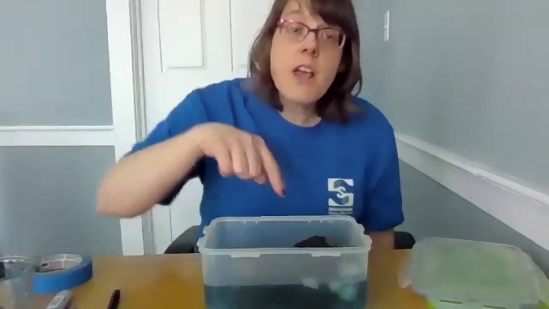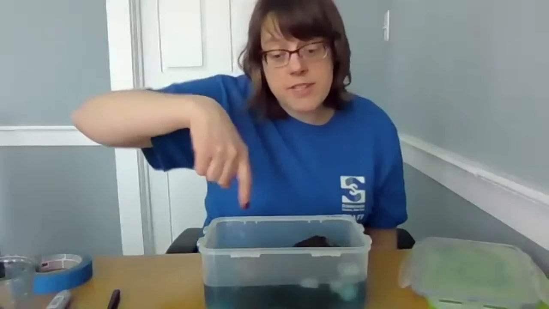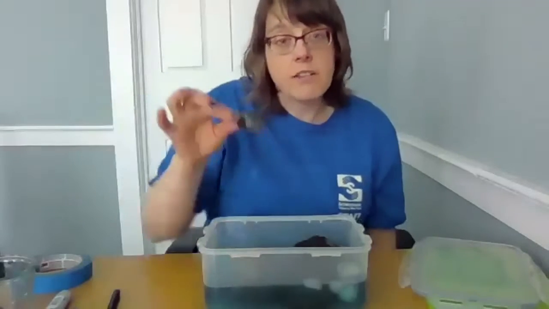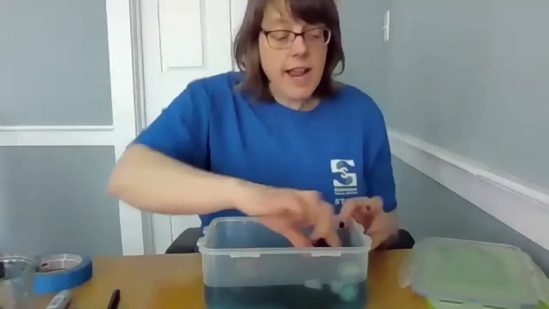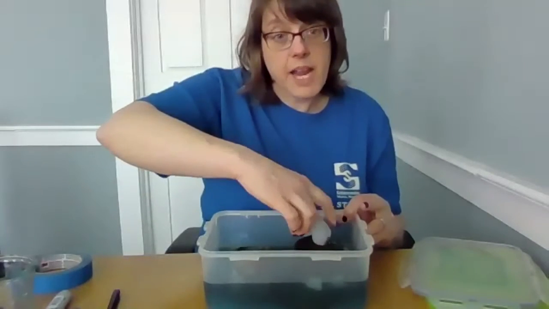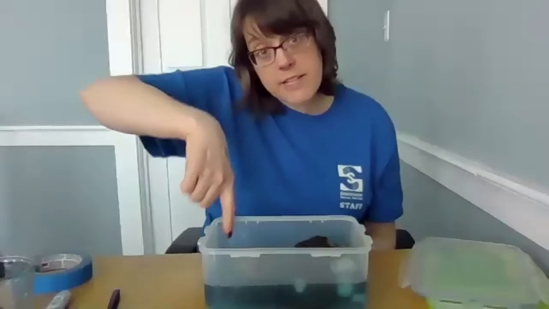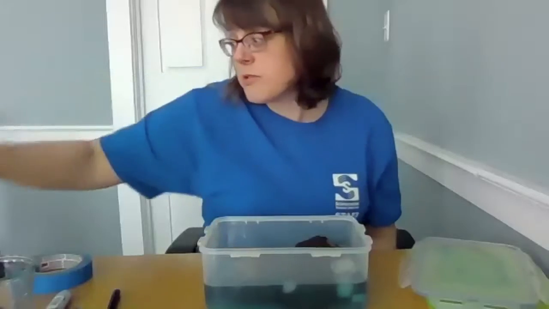And because all of the water and the earth is connected, if you have a little low island way over here and the ice falls in from Canada, it still affects this water over here, which is very interesting.